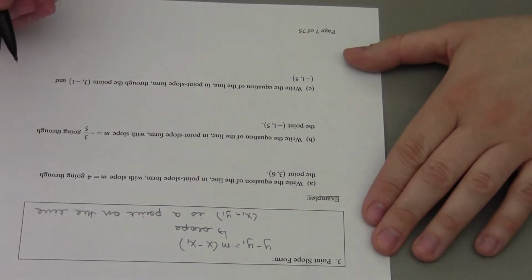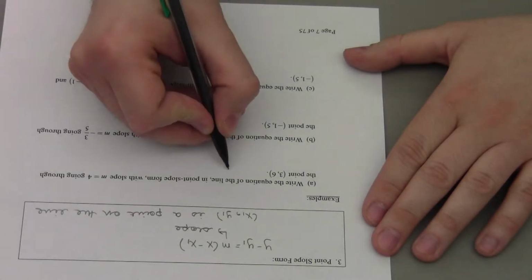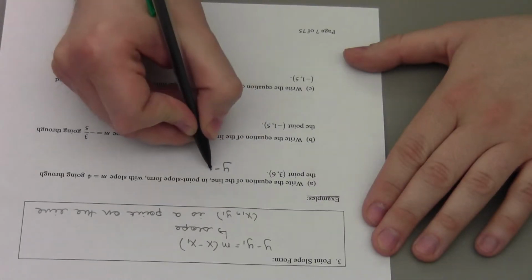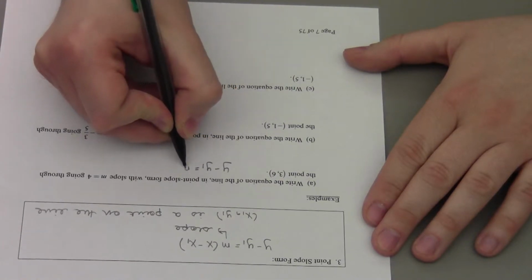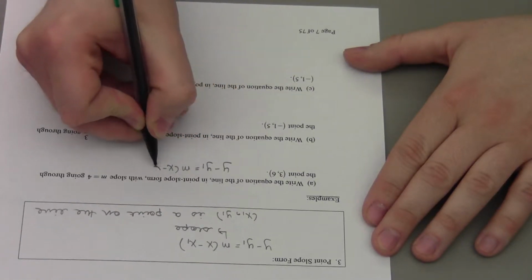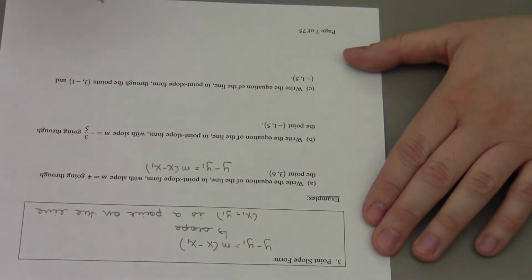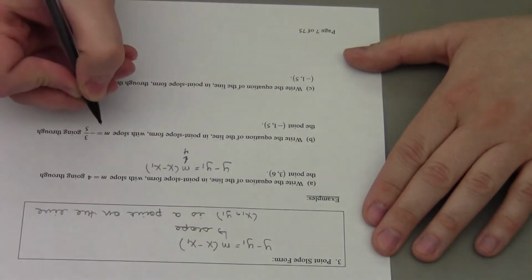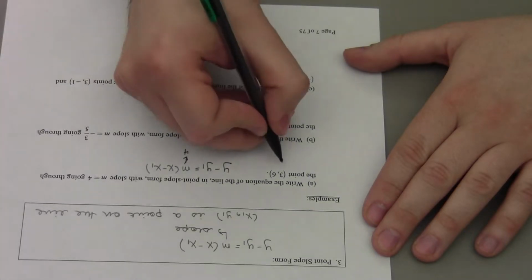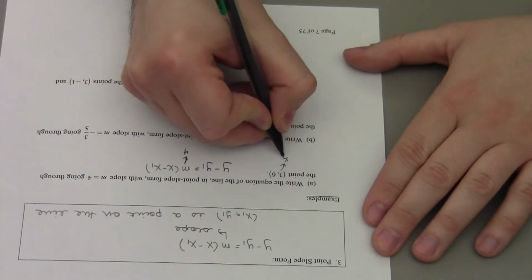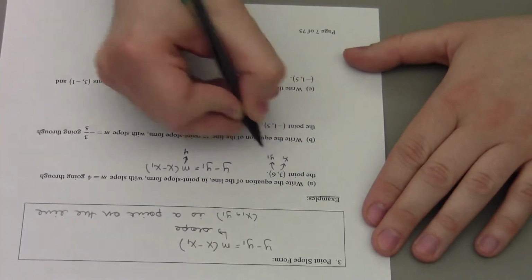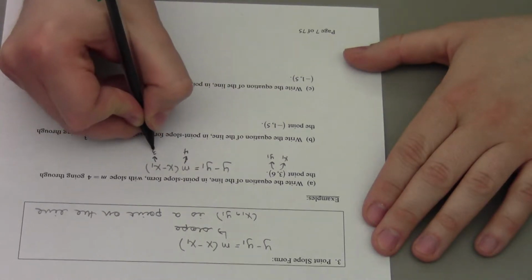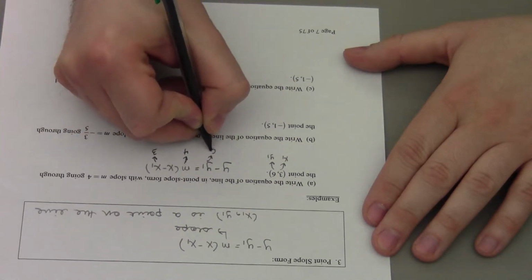For example, we want to write the equation of a line in point-slope form with a slope of 4 going through the point 3 comma 6. So it should look like y minus y1 equals m times x minus x1. Our slope is just 4, because I told you the slope was 4. And the point that we're going to go through, our x1 and y1, is just 3 and 6. So I'm going to plug in a 3 over here and a 6 over here.